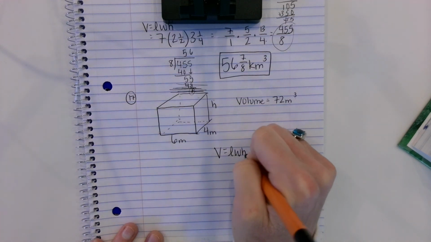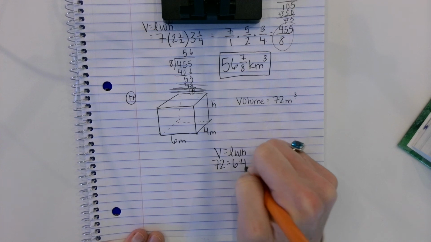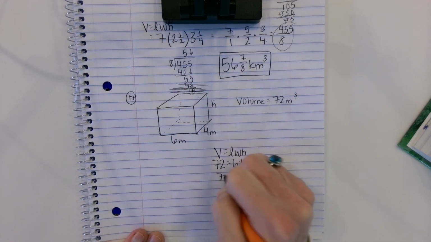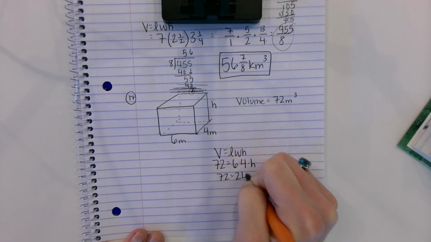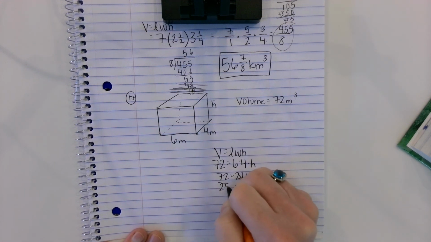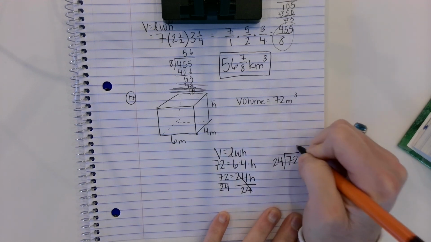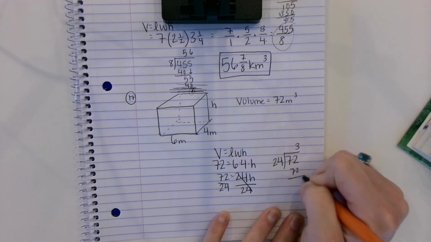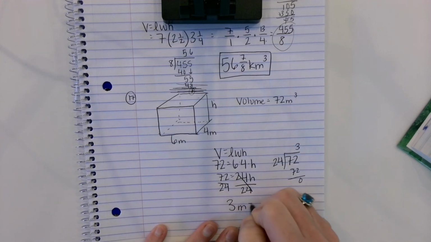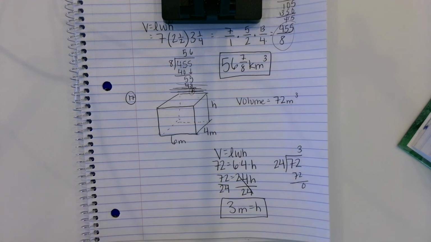You know that volume equals length times width times height. So 72 equals 6 times 4 times your height. 72 equals 24 times what? Divide by 24. 72 divided by 24 is 3. So 3 meters is your height. So you can work backwards with that as well.